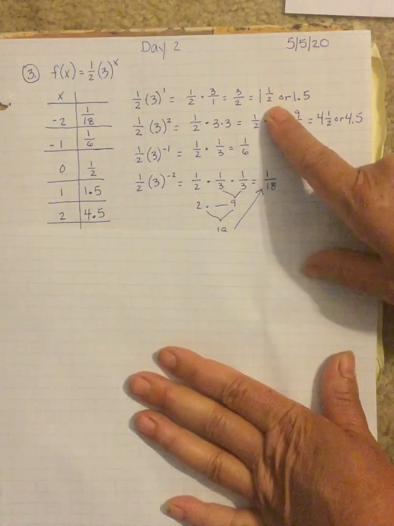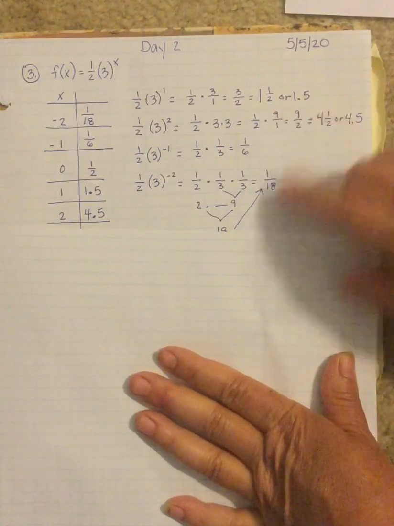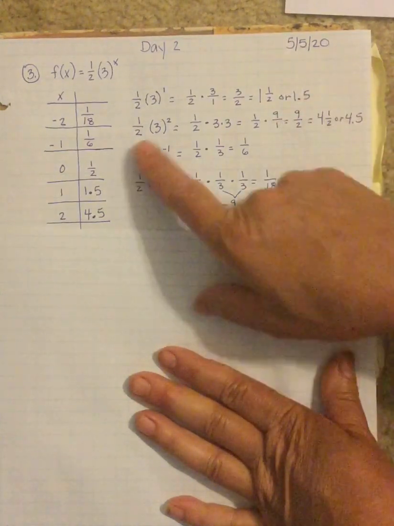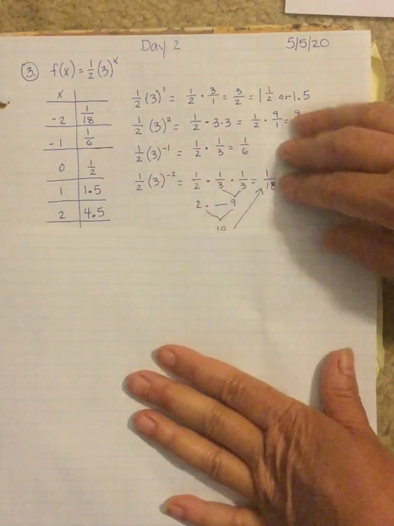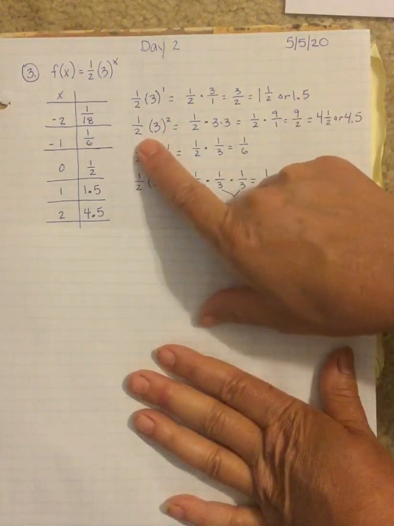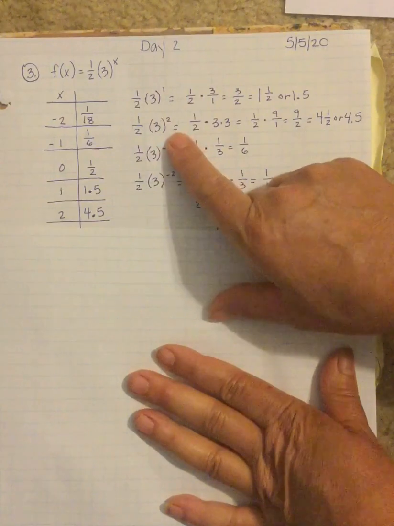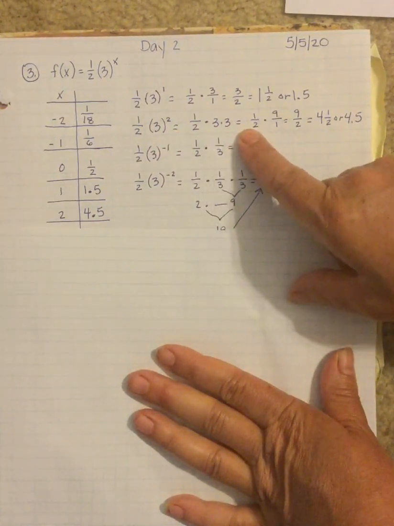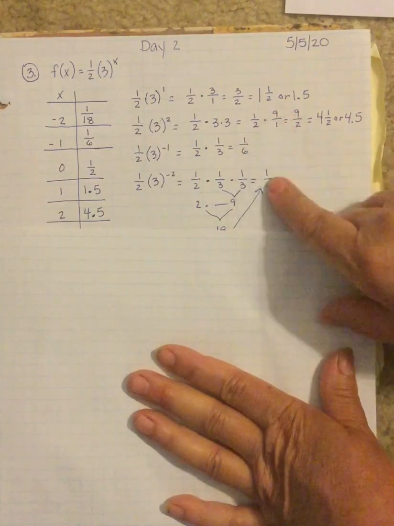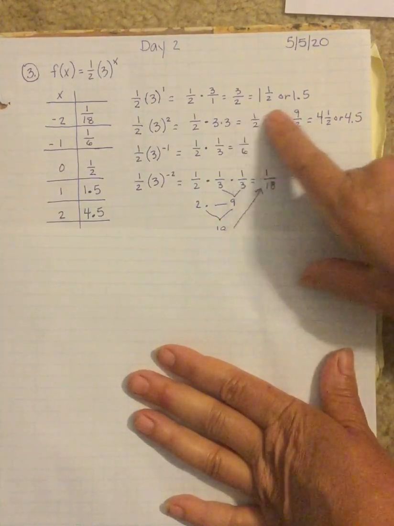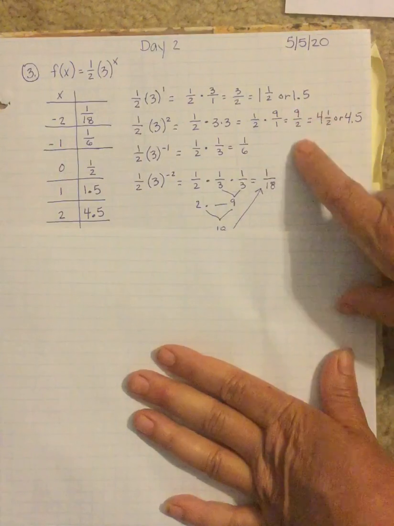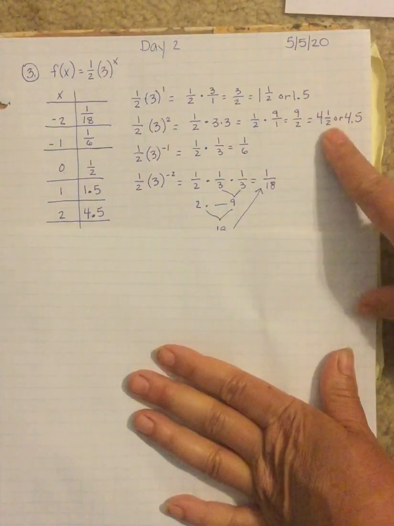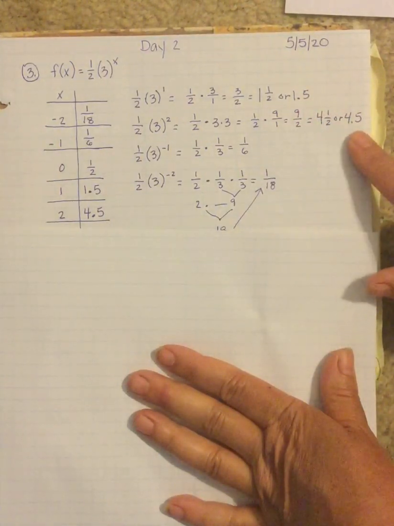So 1.5. For number 2, we have 1/2 times 3 to the second, which equals 1/2 times 9. And again, I put the 1 underneath there. I multiply across, and I get 9 over 2. When I convert that, I get 4.5.